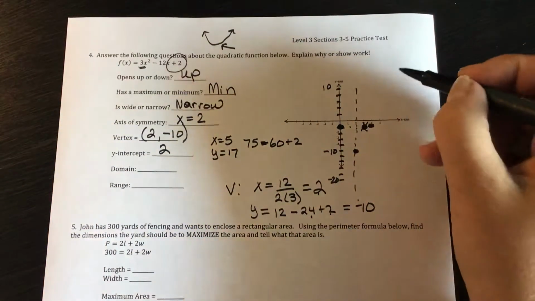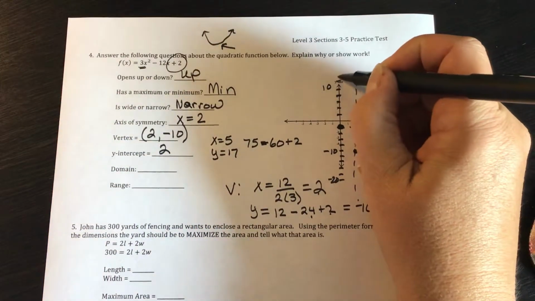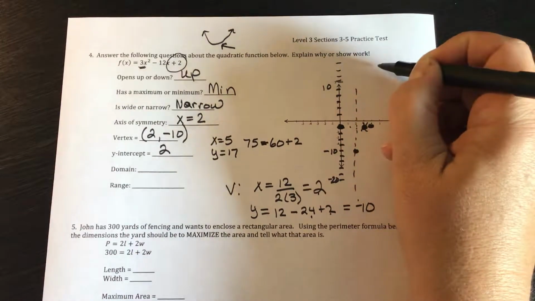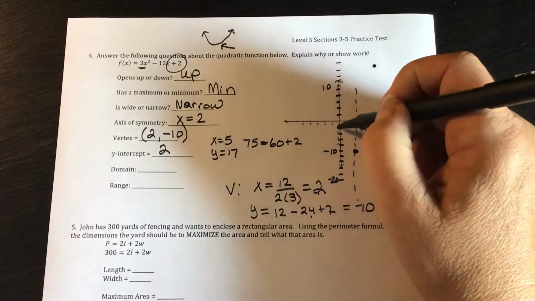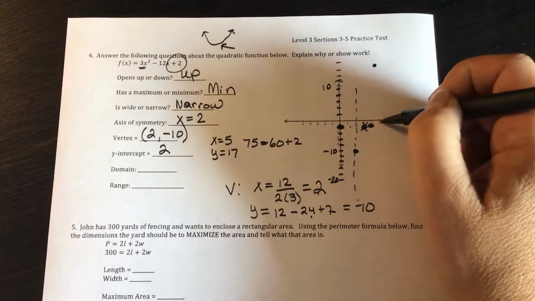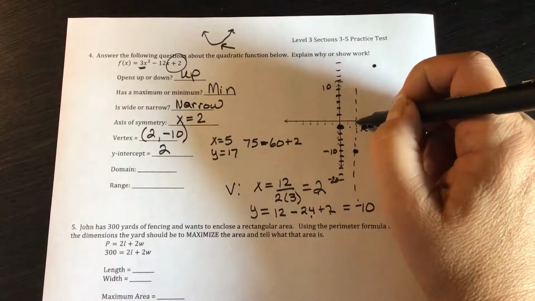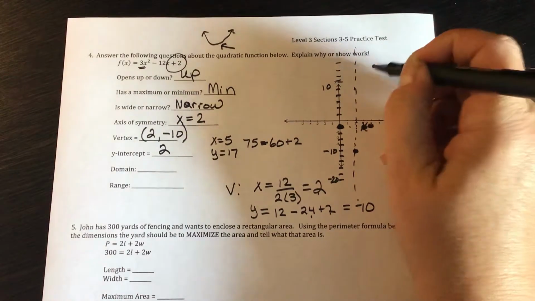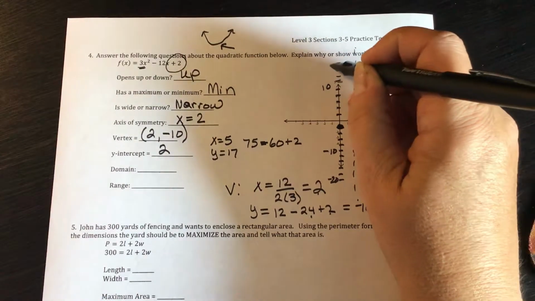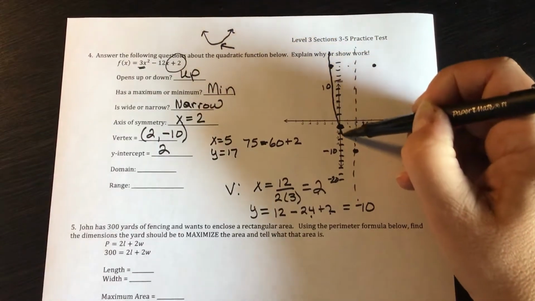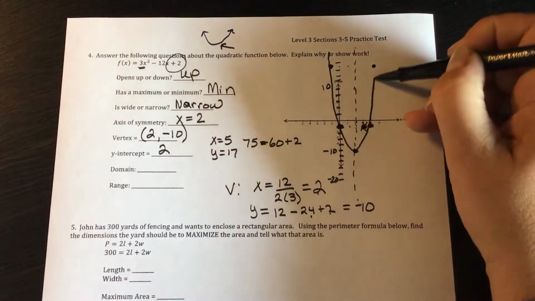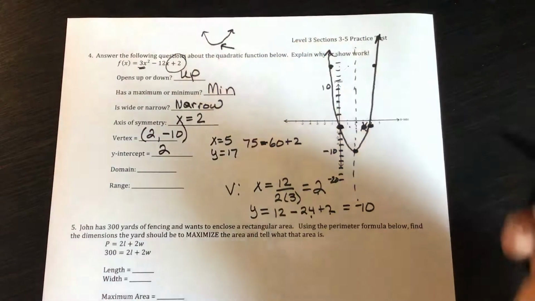So that would be way up. 10, 12, 14, 16, 18, so about right here. And again, that's 3 units away from my axis of symmetry, so another 3 units would be over here. So this gives me a pretty good visual of what this parabola looks like.